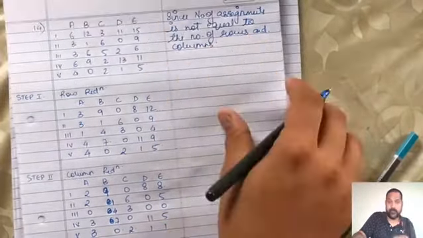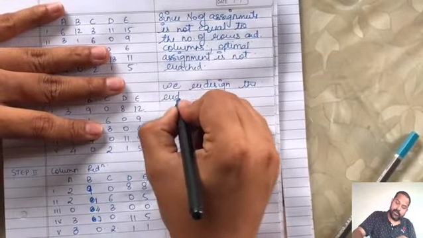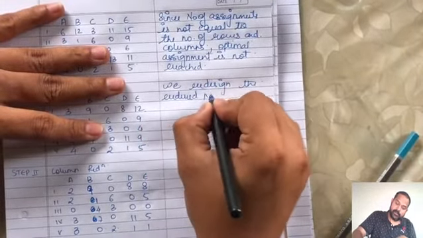We redesign the reduced matrix by drawing lines.